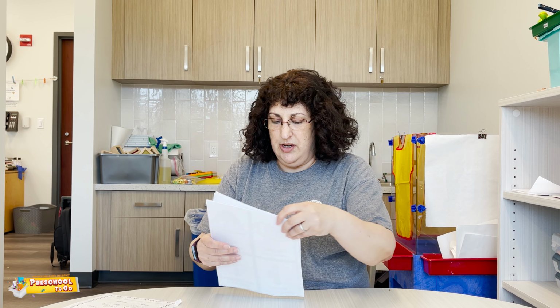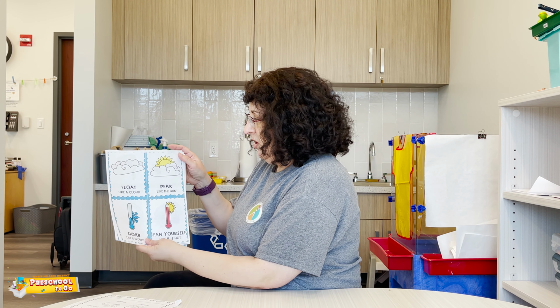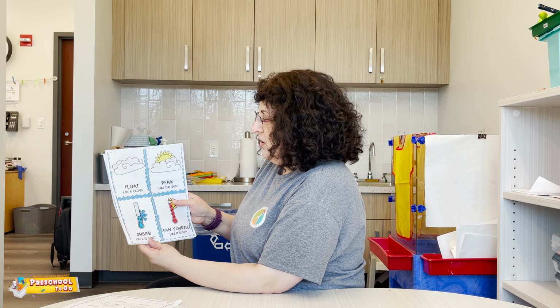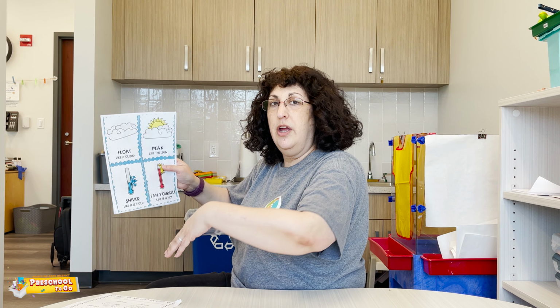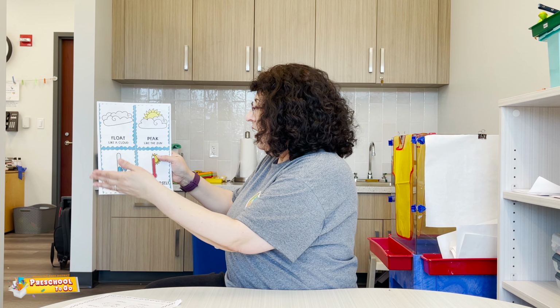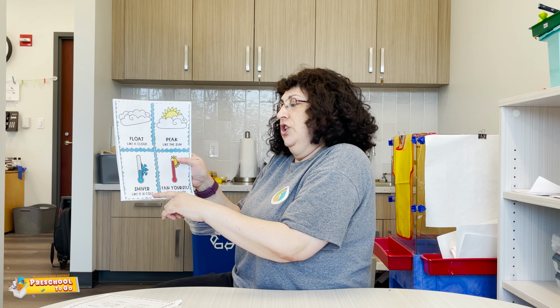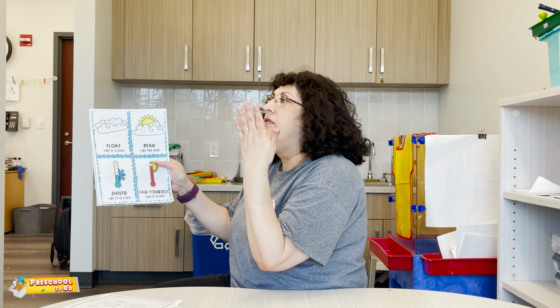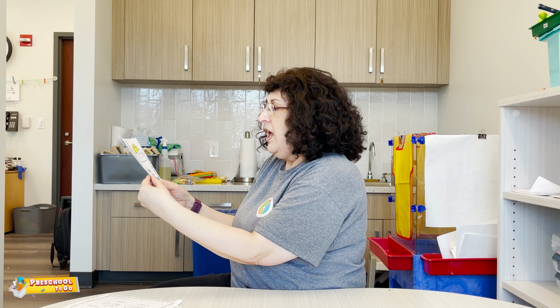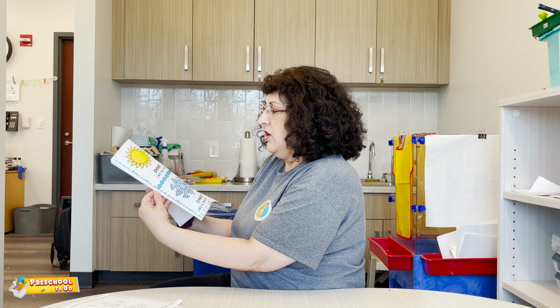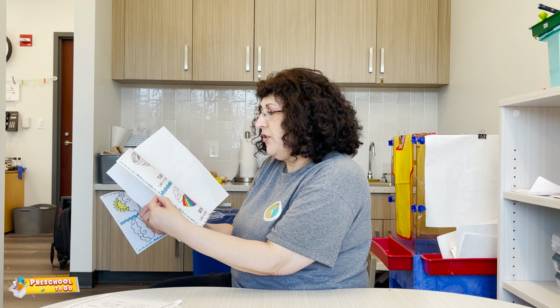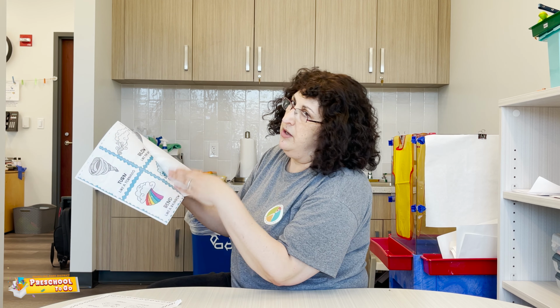Then a fun activity you can do is in here, you can be the weather. For example, here's float like a cloud. You can peek like the sun. You can shiver like it's cold. You can fan yourself like it's hot. And then there's a whole bunch of these large motor activities you can do. And if you're unable to read them, that's okay. That's what adults are there for, to help you through it. Bend like a rainbow, turn like a tornado.